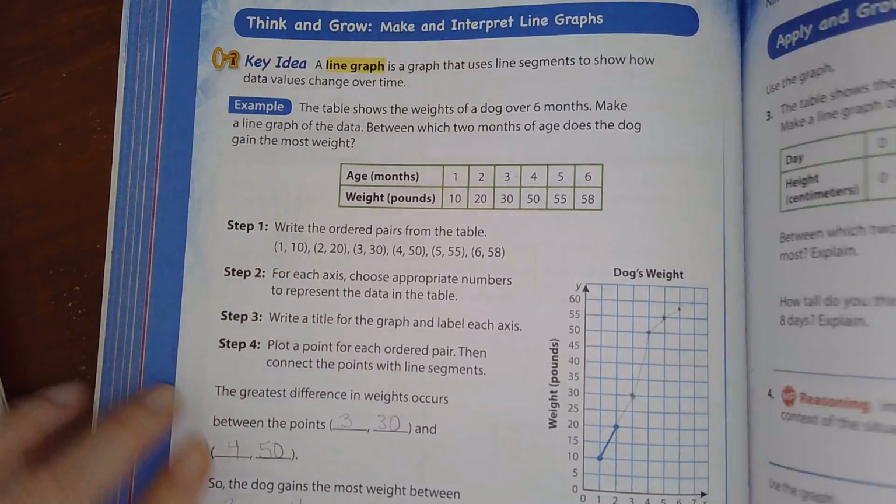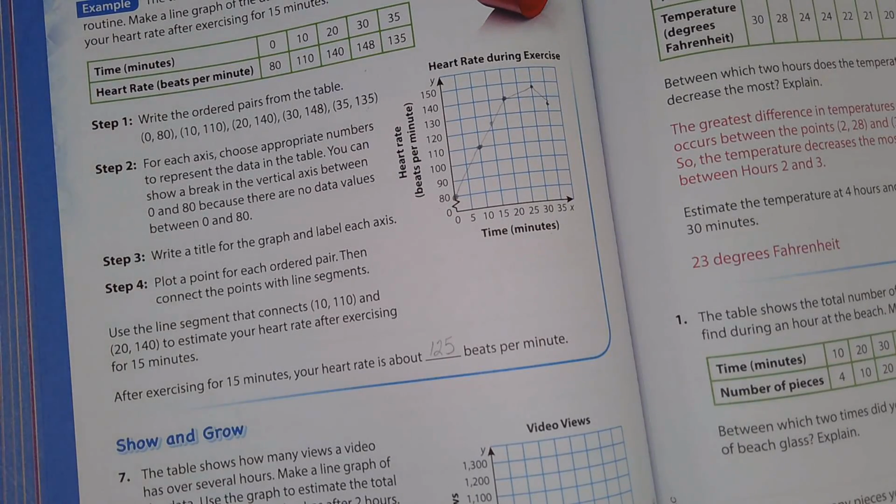Okay? All right, you guys are going to do page 603 and 604. And then you're going to do IXL, BB, double B, 2.